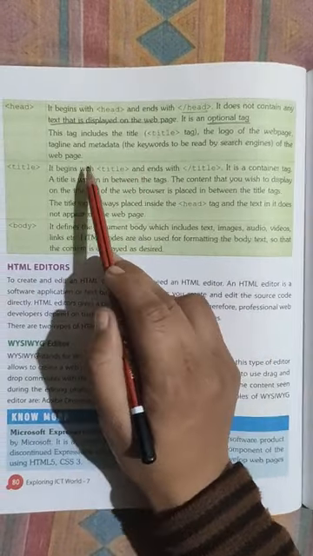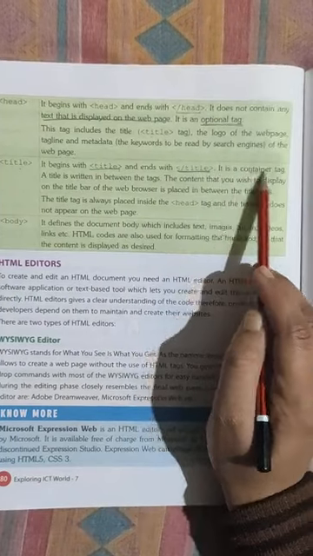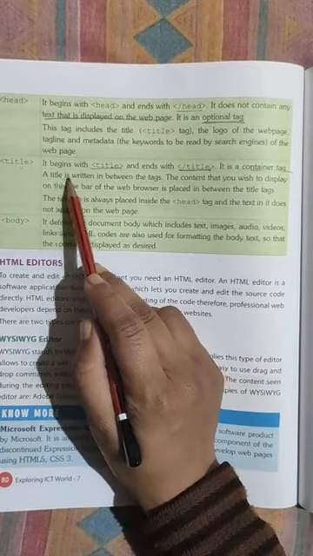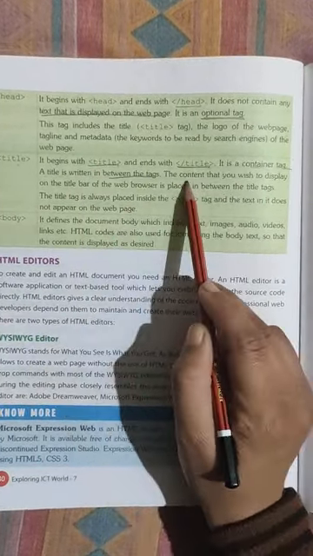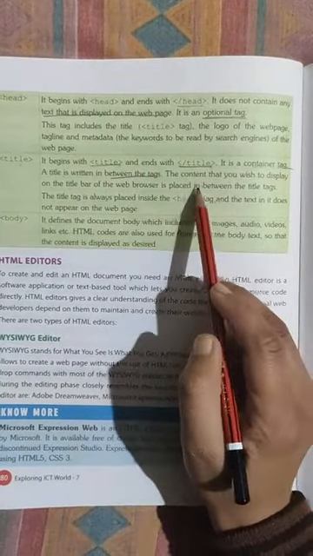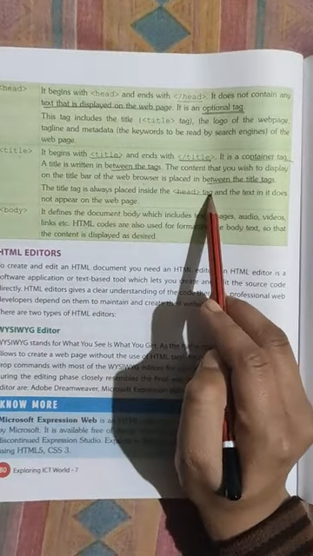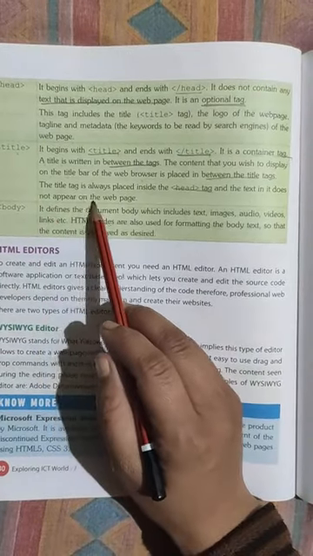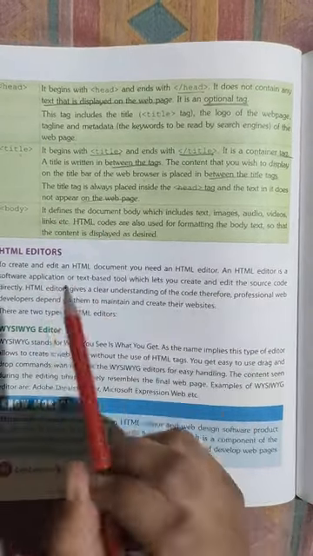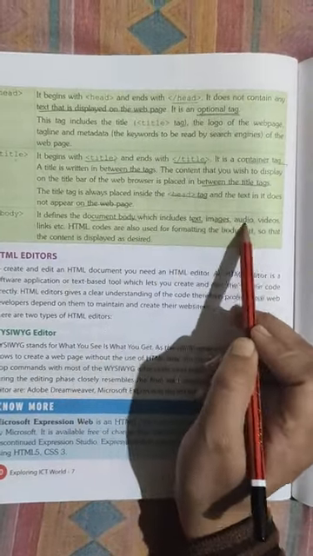Now the title tag. It begins with the opening title tag and ends with the closing title tag. It is a container tag. The content that you wish to display on the title bar of the web browser is placed between the title tags. The title tag is always placed inside the head tag. The text in it does not appear on the web page. Now the body tag defines the document body, which includes text, images, audio and videos.